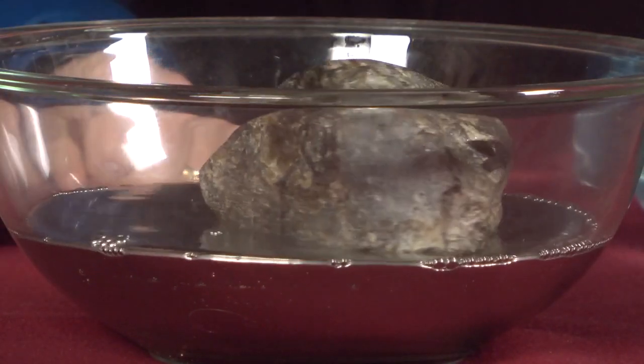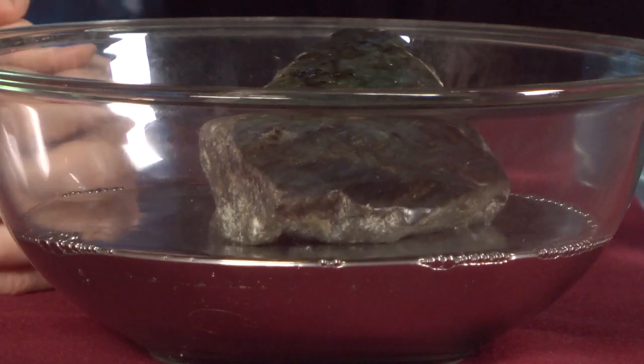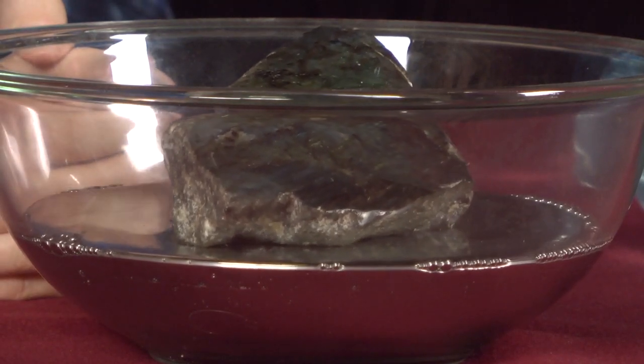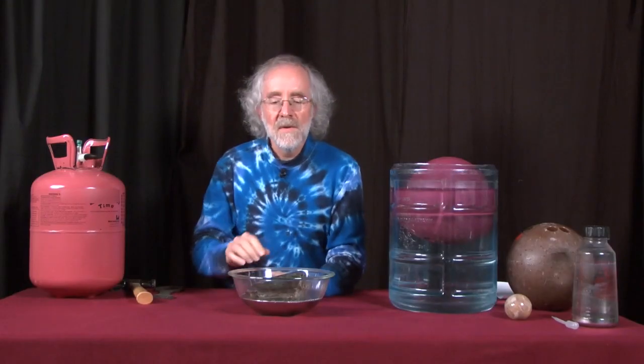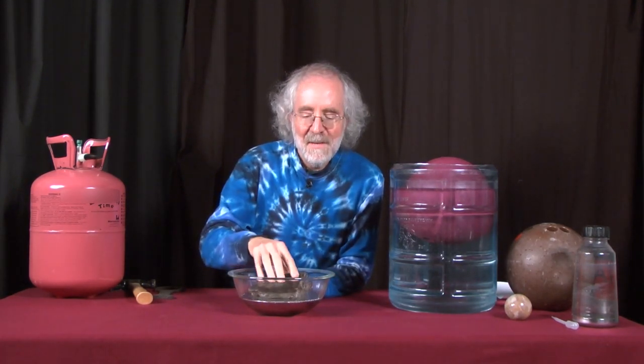And it's a real rock. The reason it floats is because the fluid it's immersed in is extremely dense. So the bowling ball floats because it's less dense than water. The rock floats because it's less dense than mercury. So both of these, we would say, are buoyant.